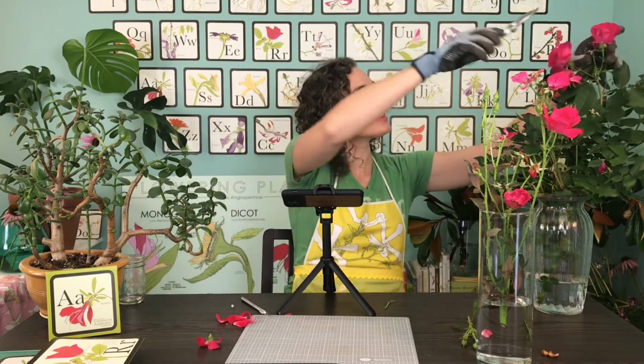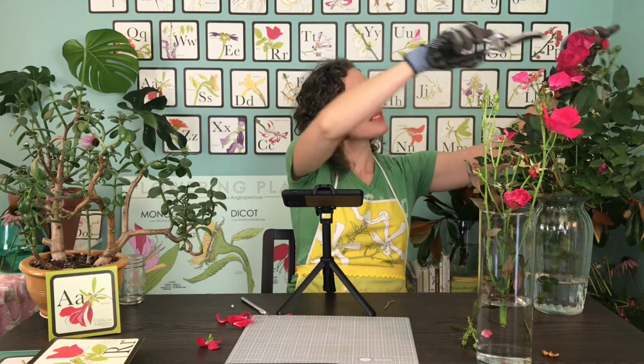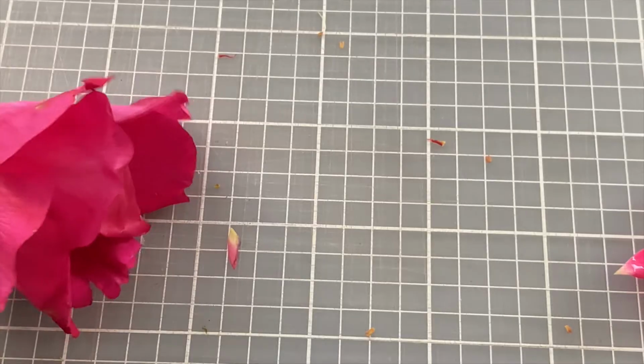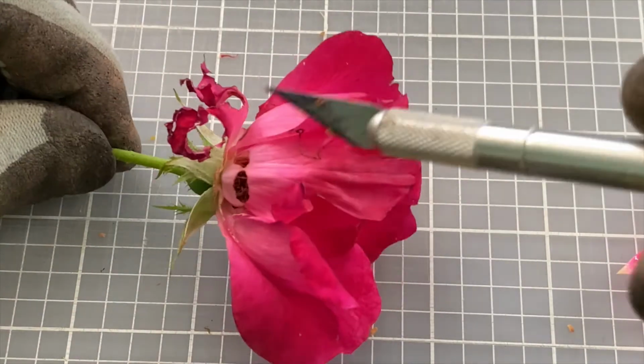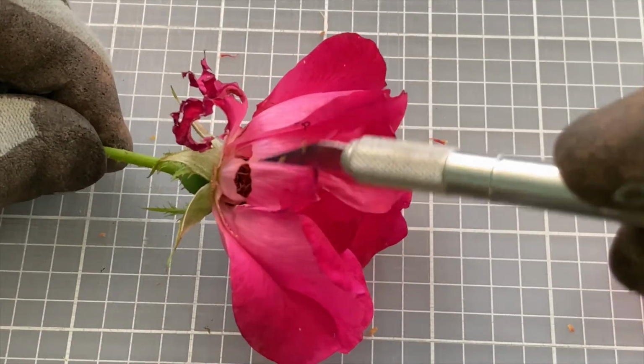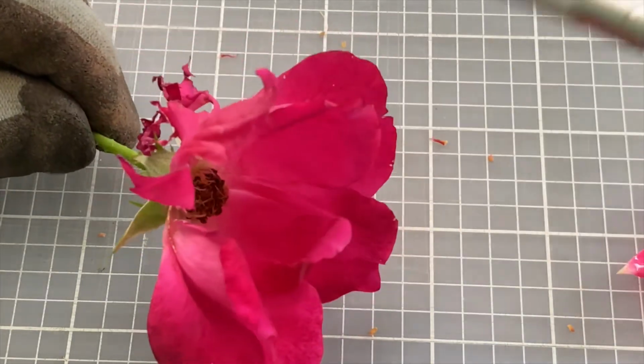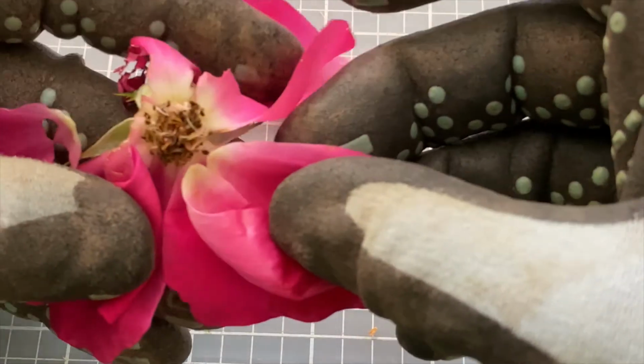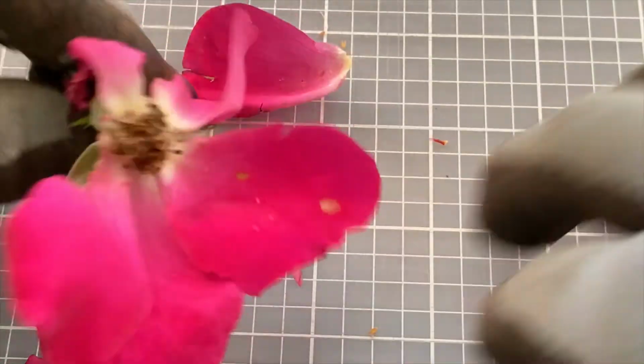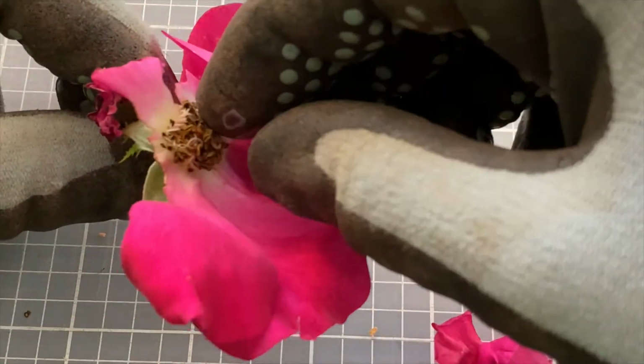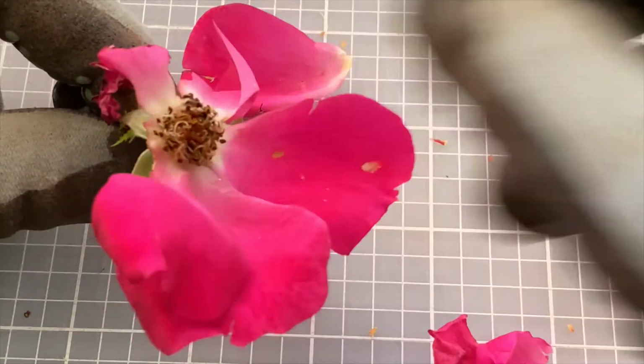And now let's take a look at one that's looking a little old and sad. Let's try this guy. Let's see if it's different. So this one might have been eaten by a bug a little bit. We're going to see what's happening. Petals are just falling off. So as it's getting older, the petals are getting looser and falling off.